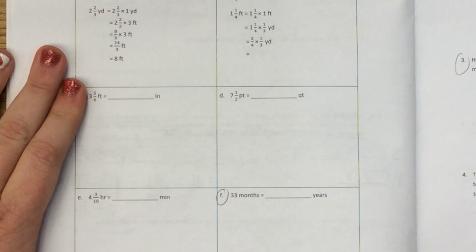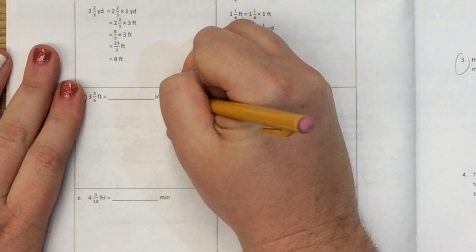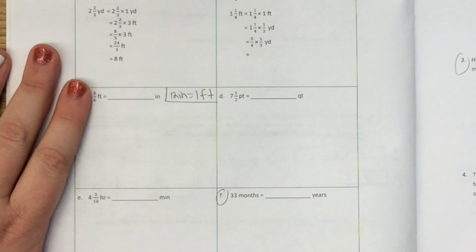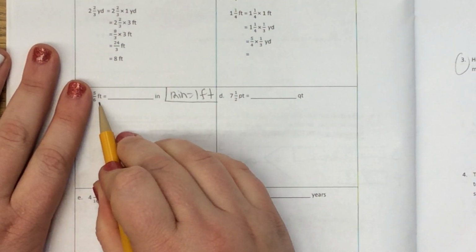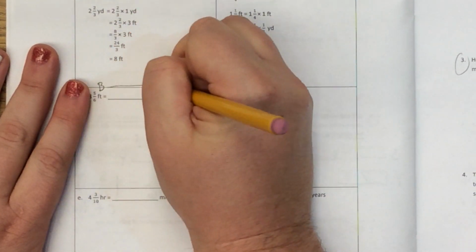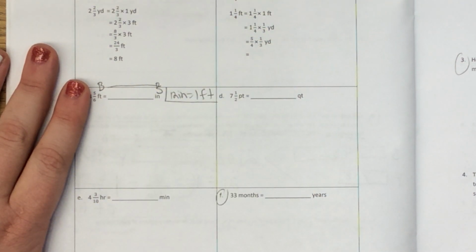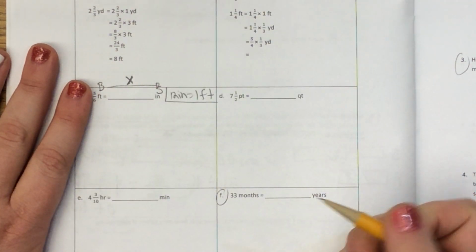We would follow our converting steps, which is first figuring out our conversion factor, that there are 12 inches in 1 foot. Then deciding if it's going to be a big unit or a small unit. So feet and inches. Feet are bigger than inches, so big to small. And then deciding if big to small means I'm multiplying or dividing. Going big to small does mean I'm multiplying. So then I would multiply.